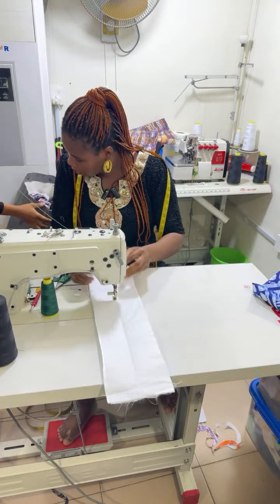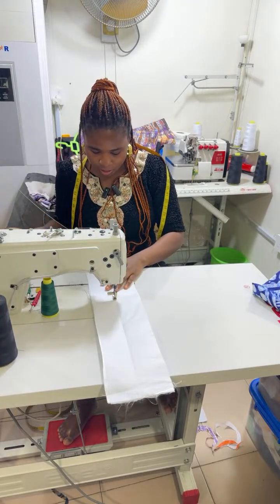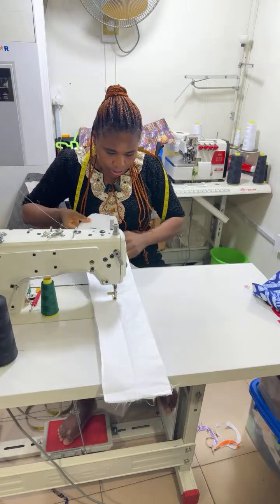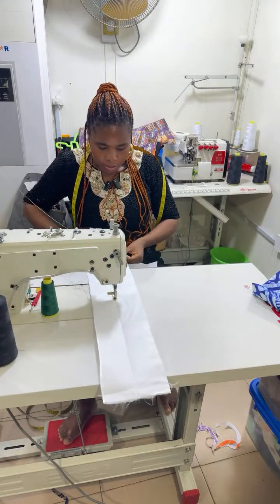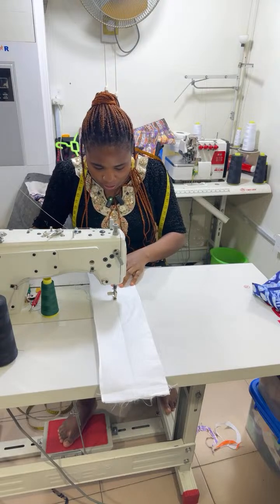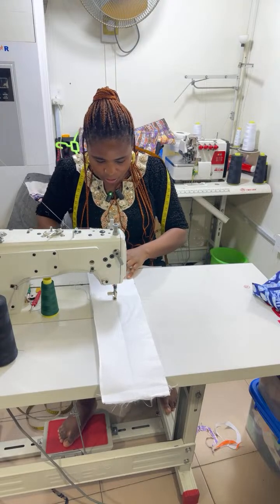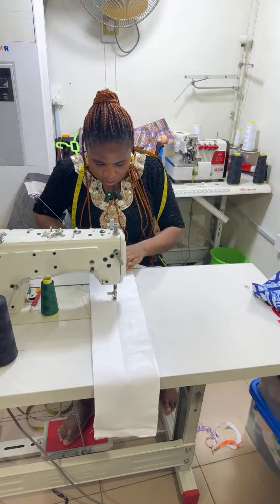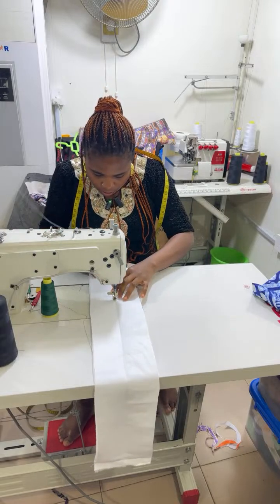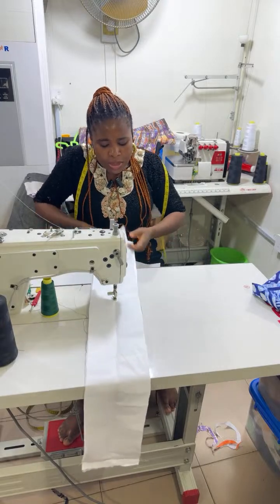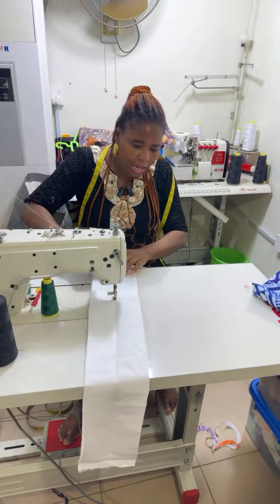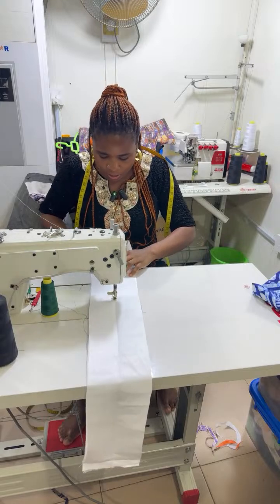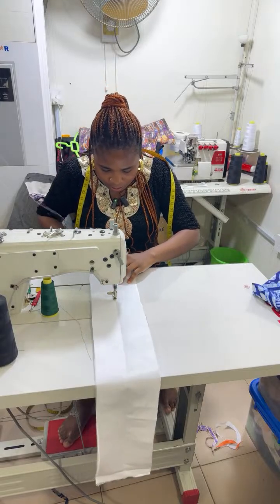You need scissors. See this one. Oh, it's sharp. Because I ironed it, the center already has a crease line, so you just sew on the crease line.